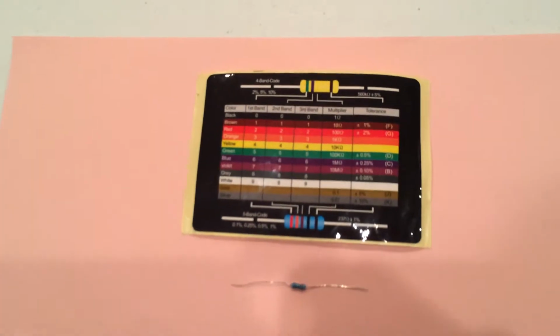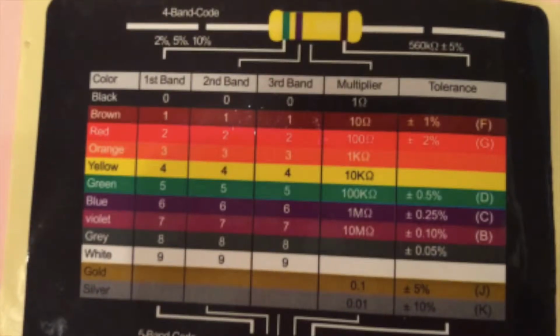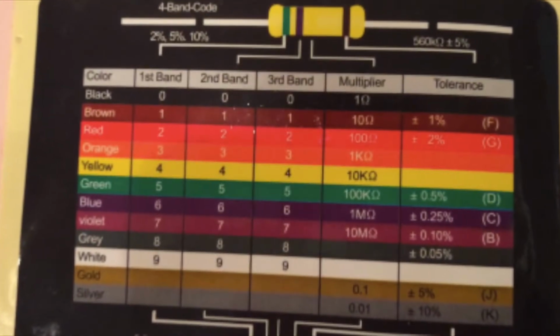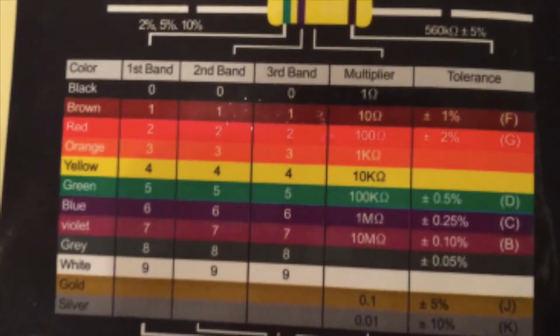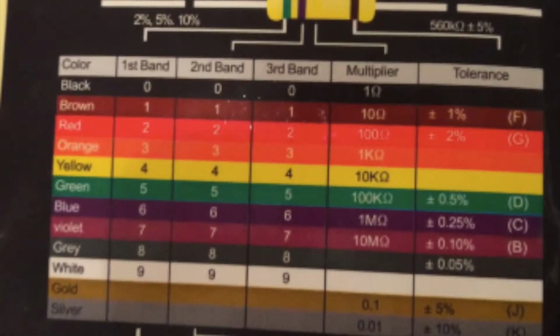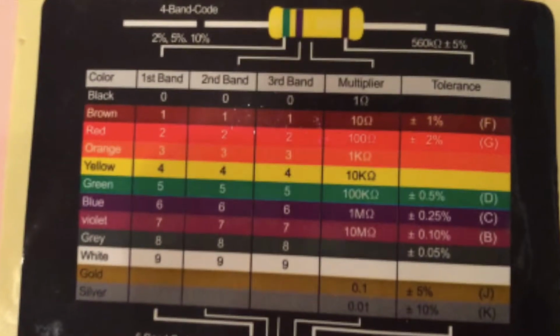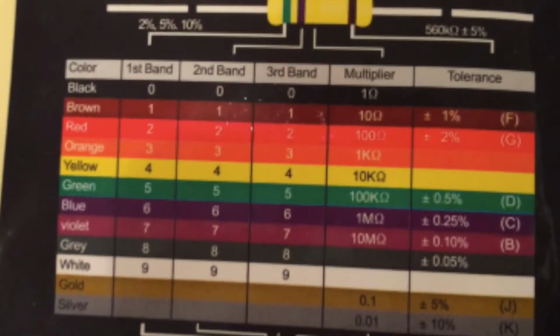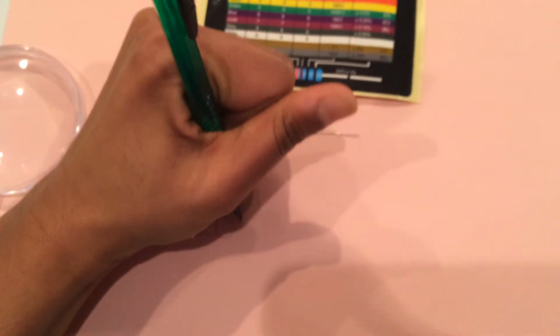Next, let's look at the second band. Right here, we see that it's black. So looking over at the resistance color code, we see that black on the second band represents a 0. Just writing that down. Now for the third band, it's once again black. And as we already know, black represents 0. Writing down 0 once again.